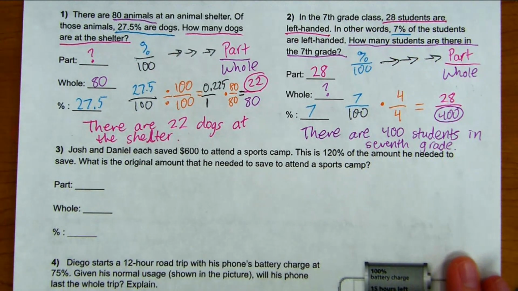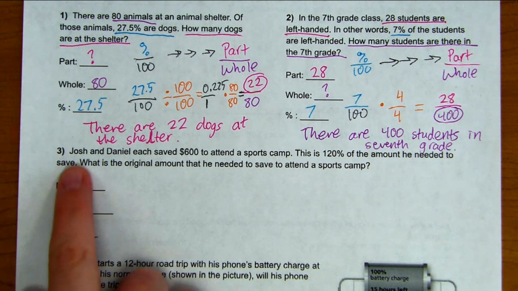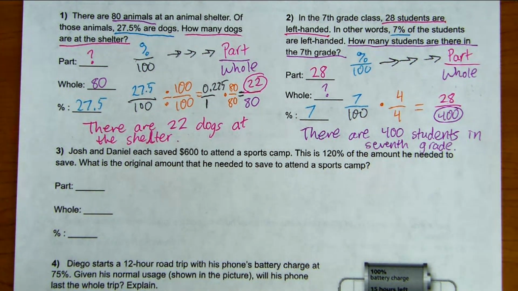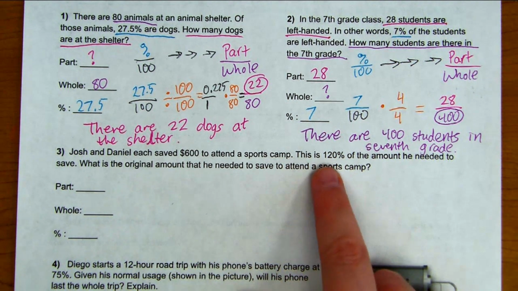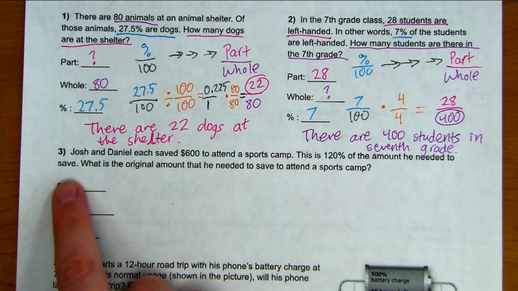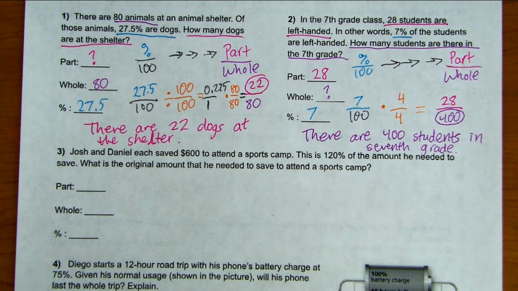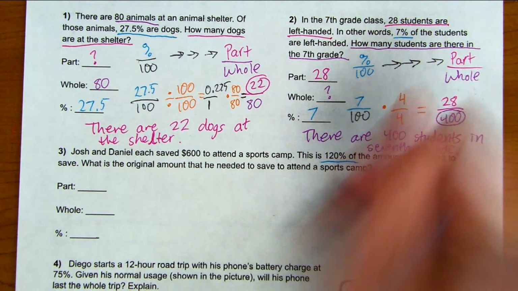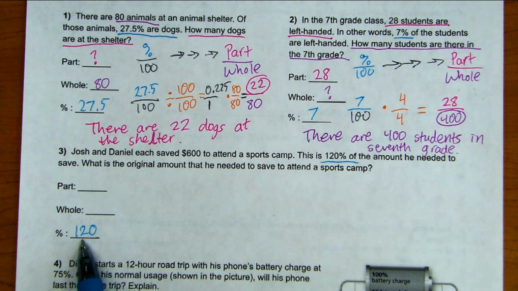If we look at this next example, here we're told that there are 2 students, Josh and Daniel, who are trying to save money to attend a sports camp. They've each saved $600. This is 120% of the amount needed to save. What is the original amount he needed to save to attend a sports camp? Well, if we're identifying the part, the whole, the percent, we're told this is 120% of the amount he needed to save, so our percent is 120. Now, you may think it's a little strange to have a percent that's larger than 100, but that's perfectly fine in these circumstances. So the percent is 120%.